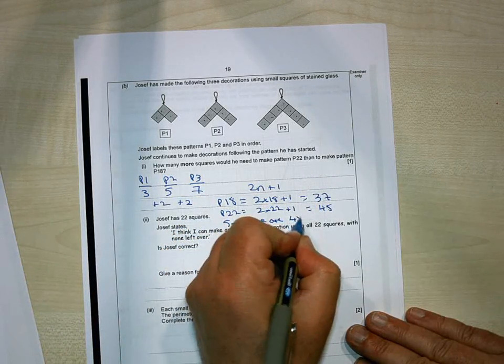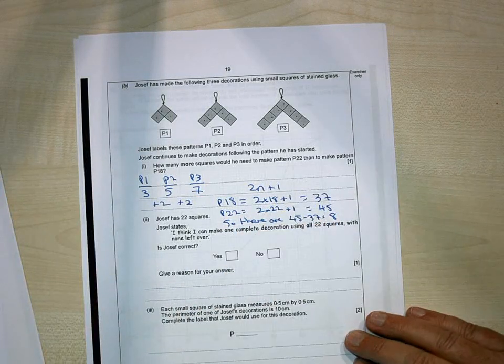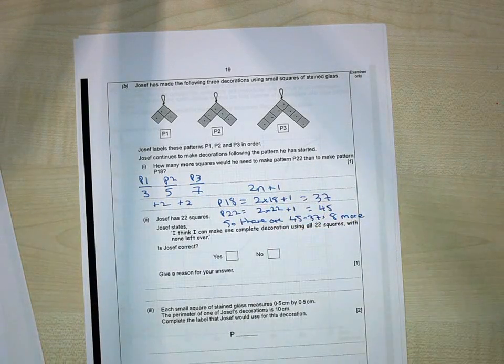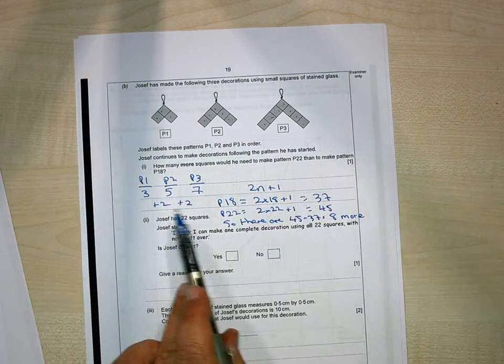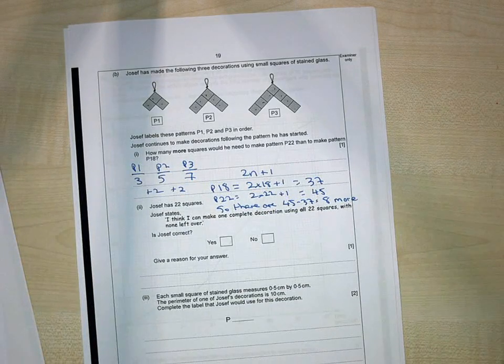Add 1, which is 45 squares. So how many more? Eight more. So because they were going up by a constant number, I could immediately find that nth term rule.